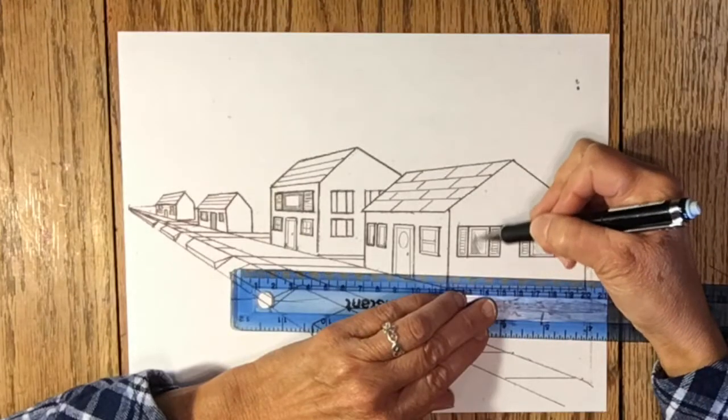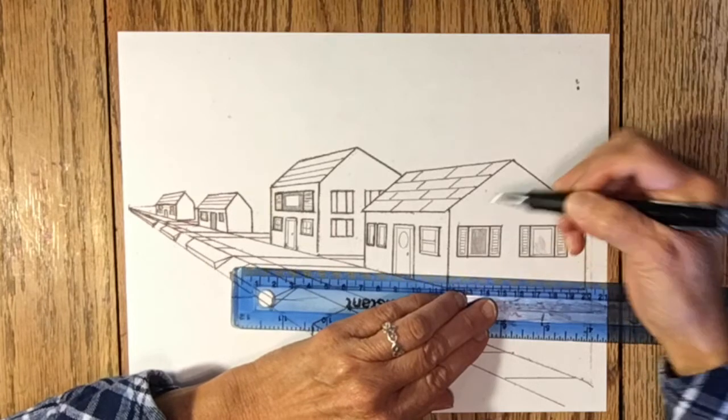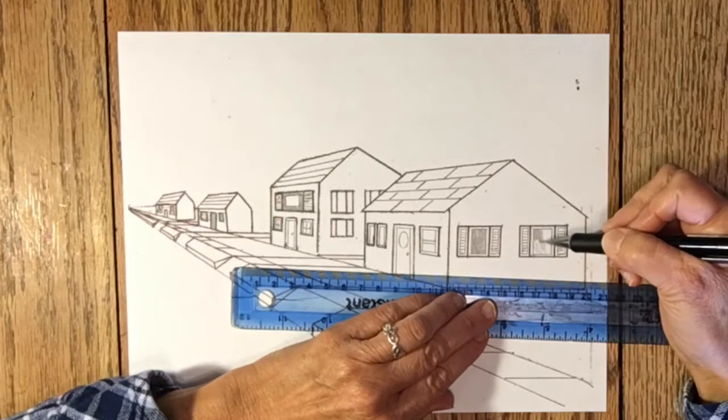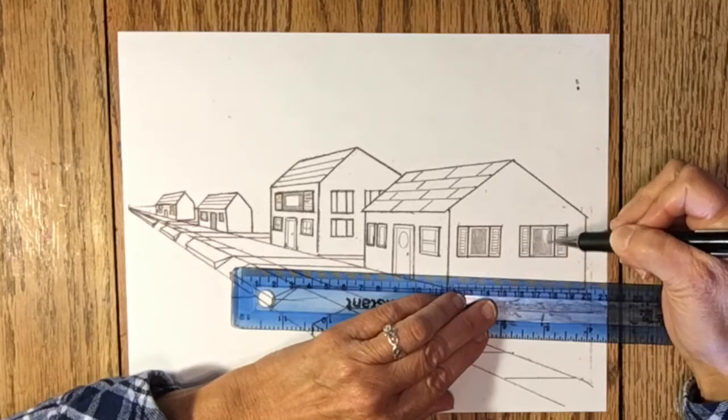Now during the daytime, unless there's a light on inside the house, the windows look dark inside at first glance. So one of the ways that's easiest is to just darken them all in like that.